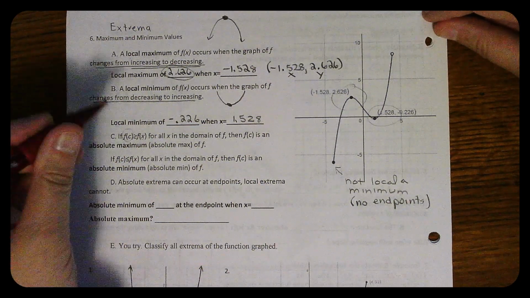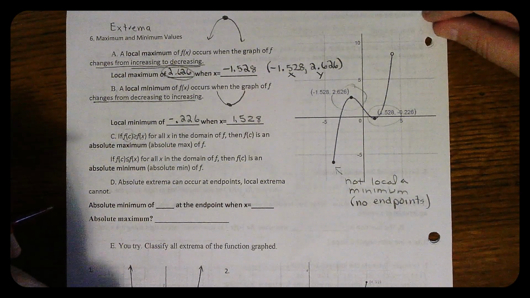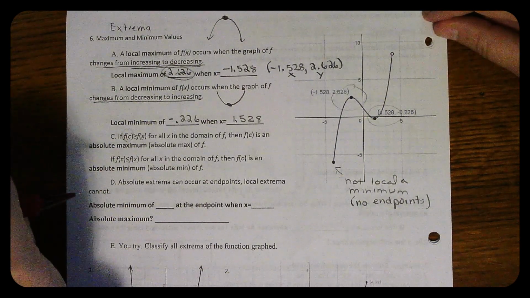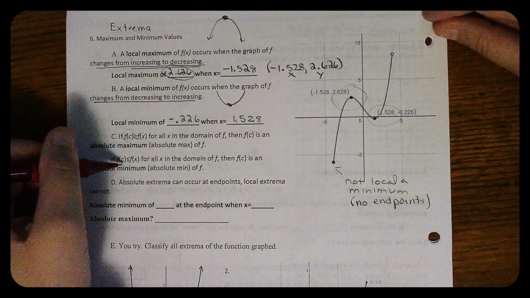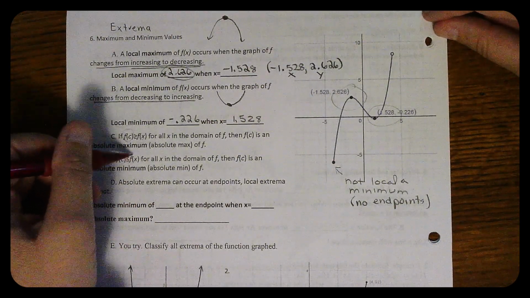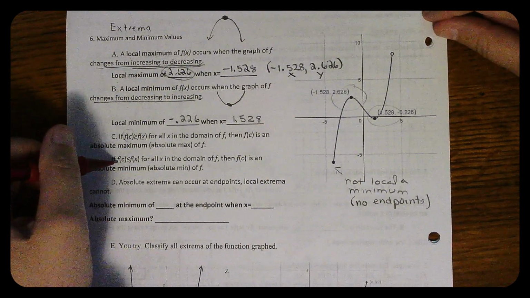So that definition is different than the local maximum. There just needs to be a y value that is higher than all the other y values. An absolute minimum: if f of c, if there's a y value at c that's less than or equal to all the other y values at all the x's, then that's an absolute minimum.